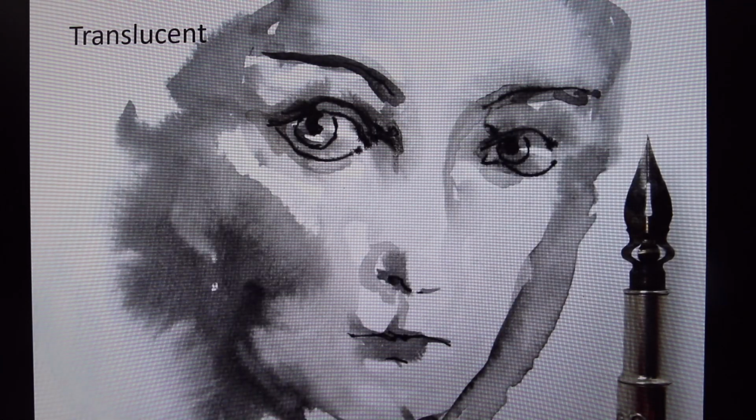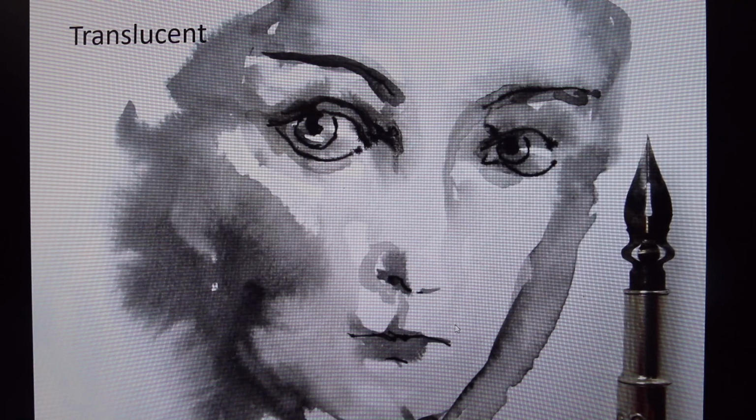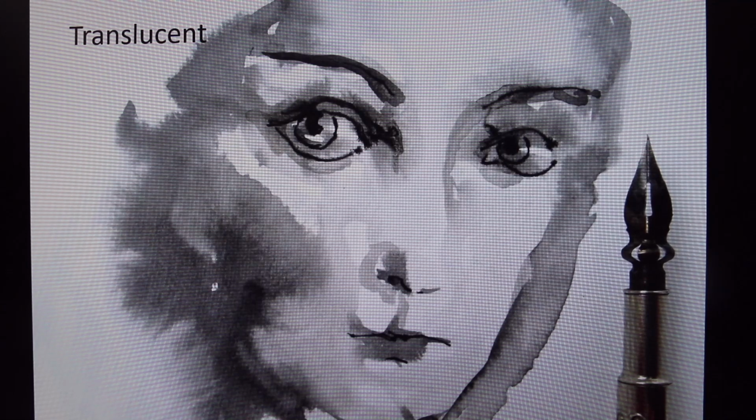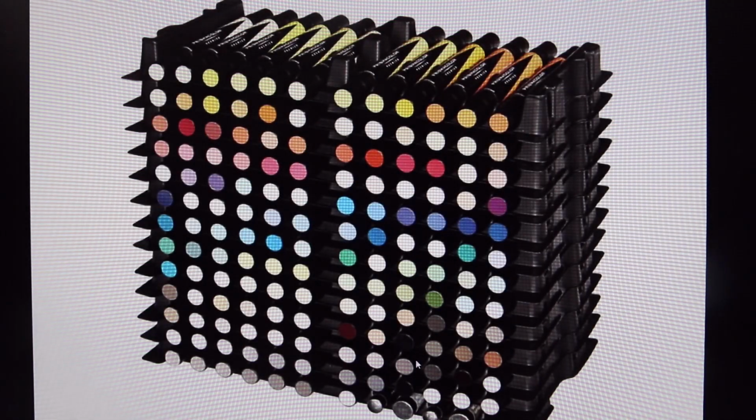You can add water to your inks, and you can make a wash. And these washes are translucent. I put that up there because a lot of my students are familiar with that word. It means it's somewhat see-through. So you can see the paper here. But look at that. It's a beautiful effect as far as getting different highlights, and you get a different feel for the image.